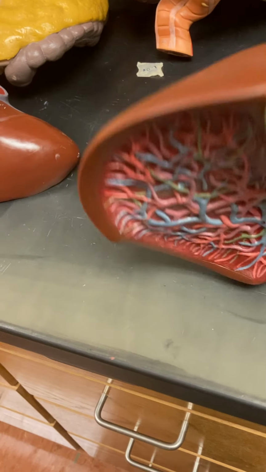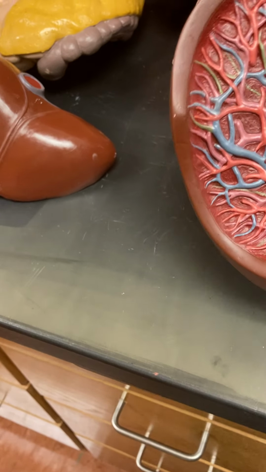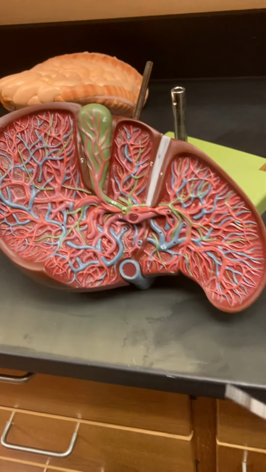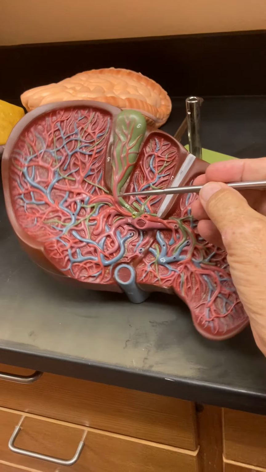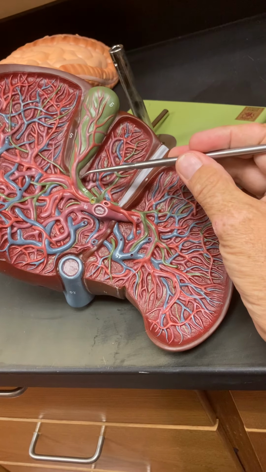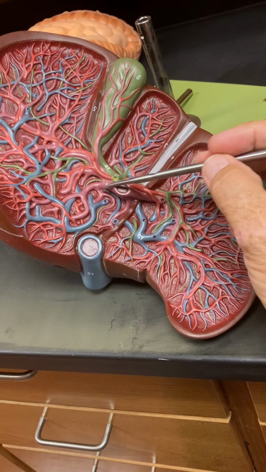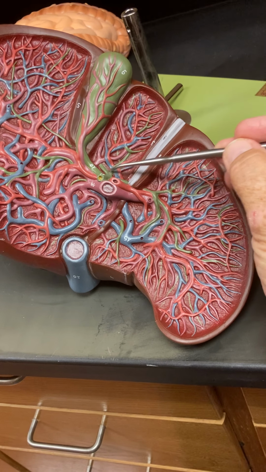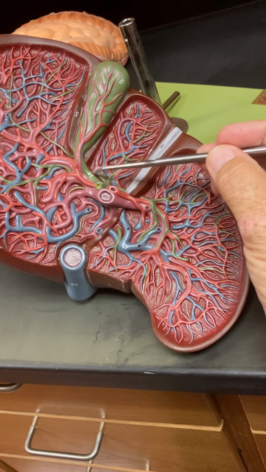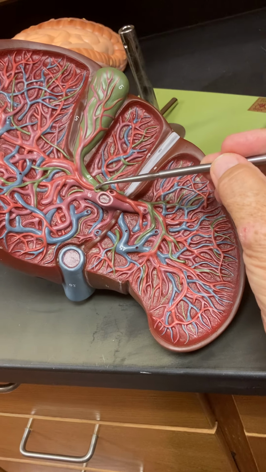Let's flip it so we can see underneath. Gallbladder with cystic duct here. All these green ducts coming from the liver are hepatic ducts. Here's one. Where it joins the cystic duct, common bile duct, that'll come on down to the duodenum.